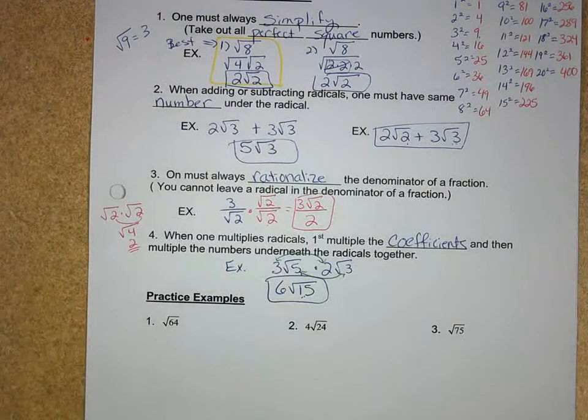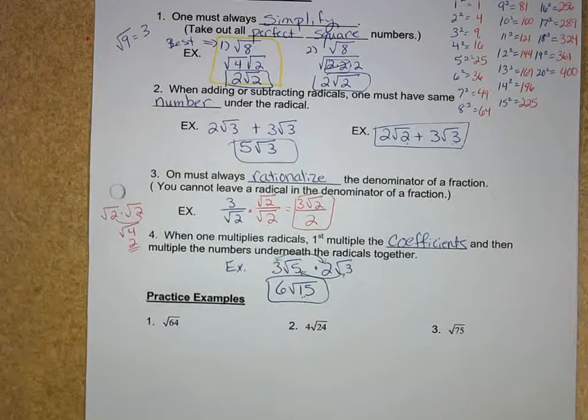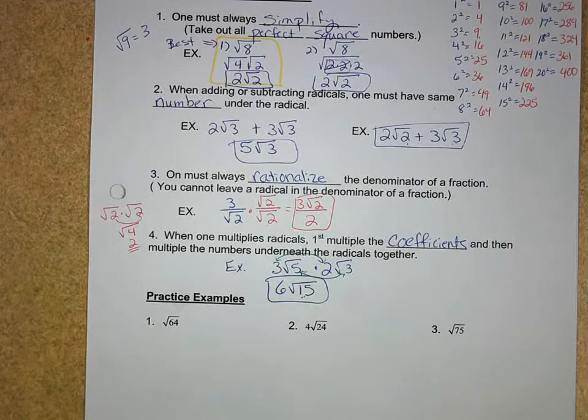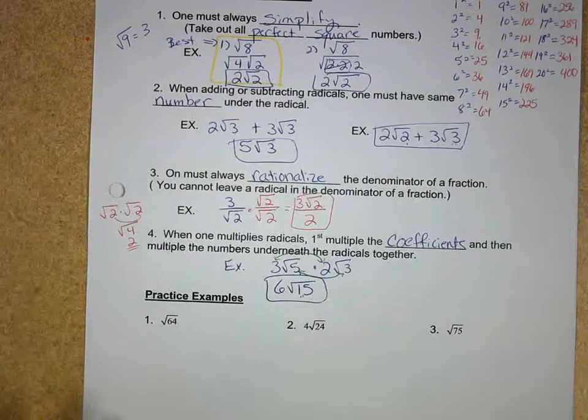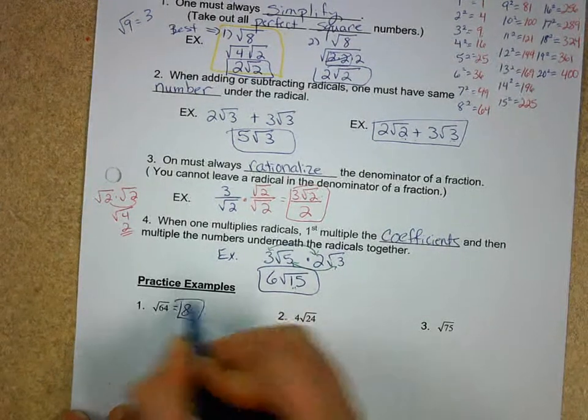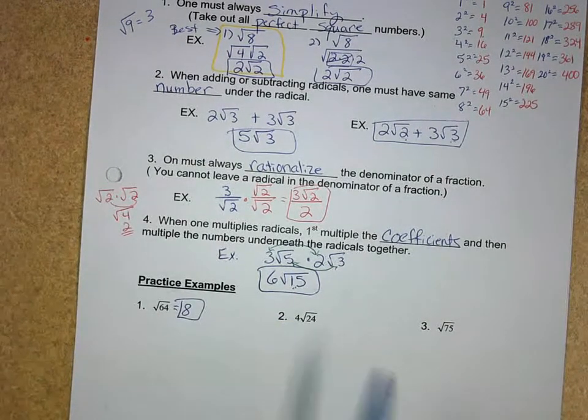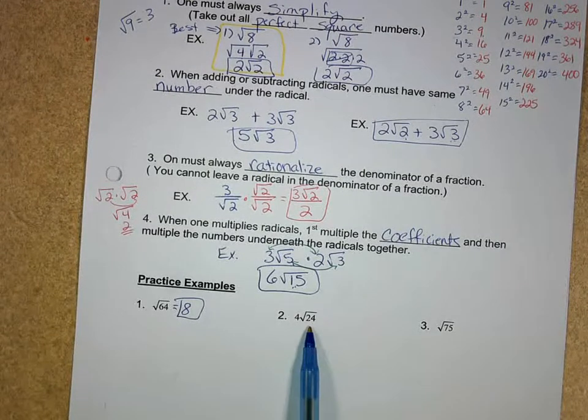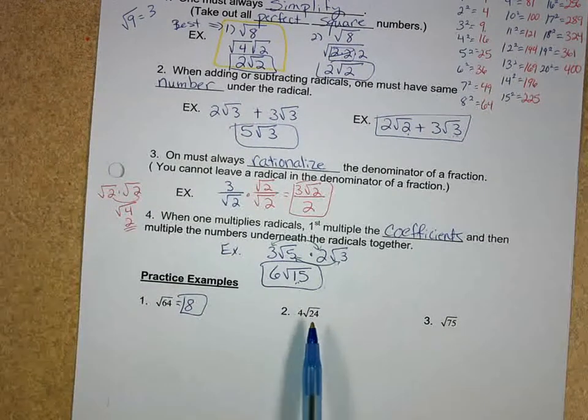That's it. No calculators, however. Notice calculators will only help us reduce it. We're going to leave it in what's called simplest radical form, which means we're going to have radicals, no decimals. So on this next one, let's just practice reducing these. Obviously, what's the square root of 64? 8. Right on. Great.